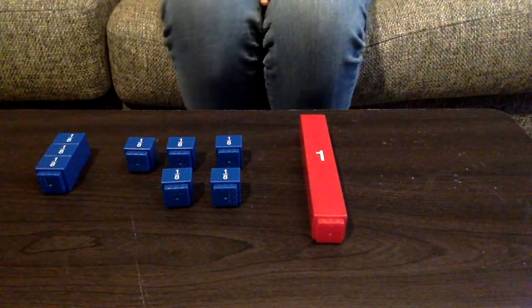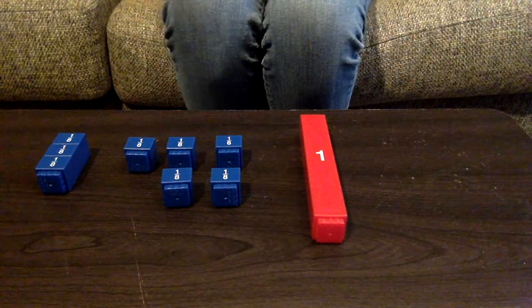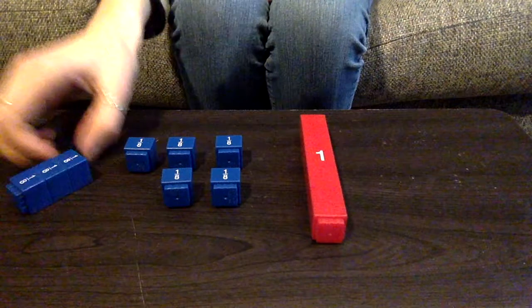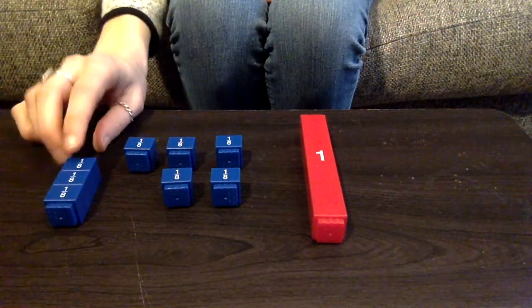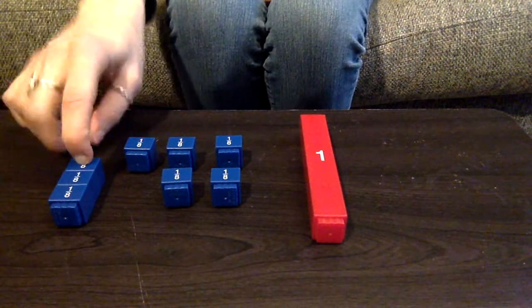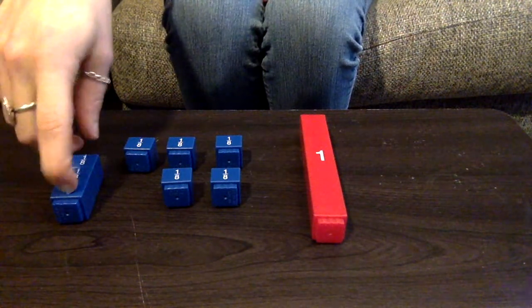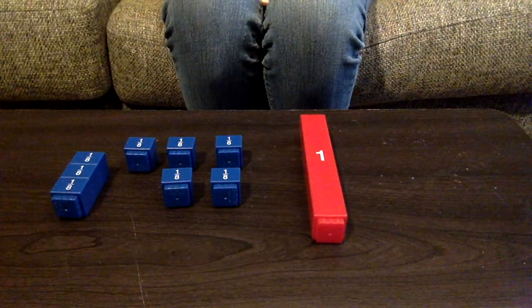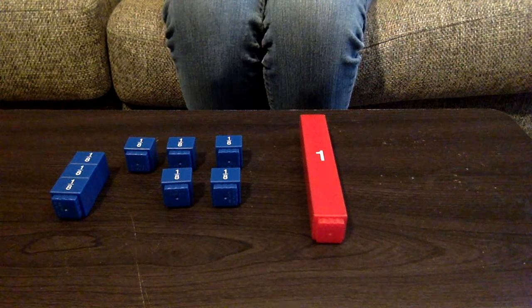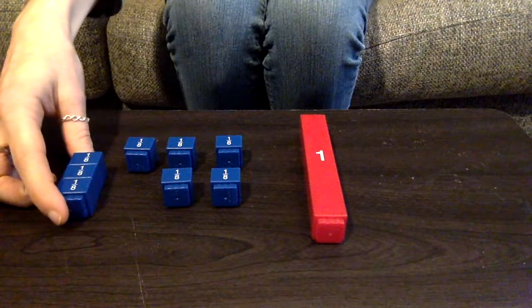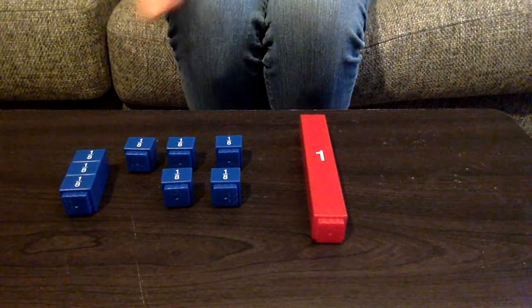So what did she have left for the rest of the following days? She had 8/8, or 8 pieces, minus 3/8. 1, 2, 3. And so what we have to do in this situation is use subtraction to subtract 3/8 from 8/8.